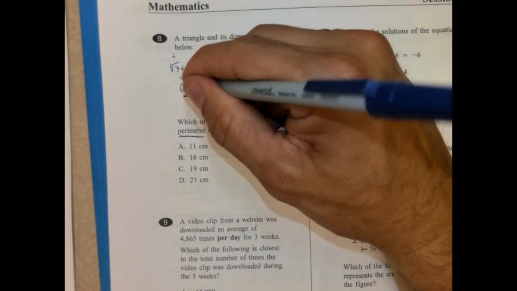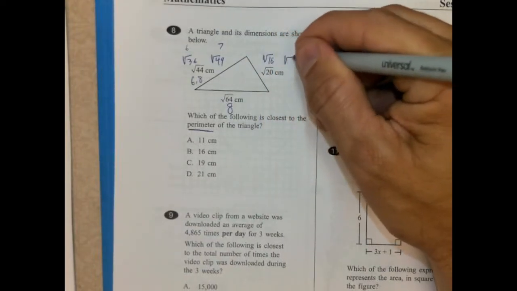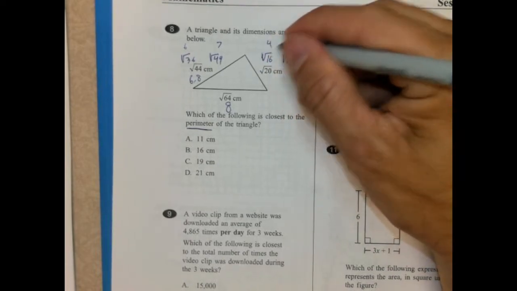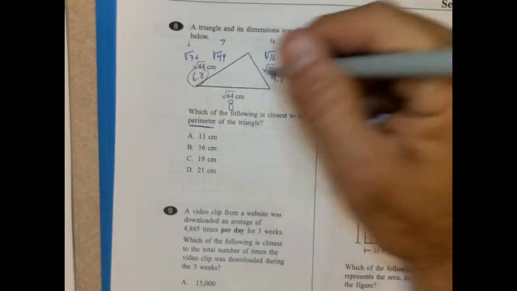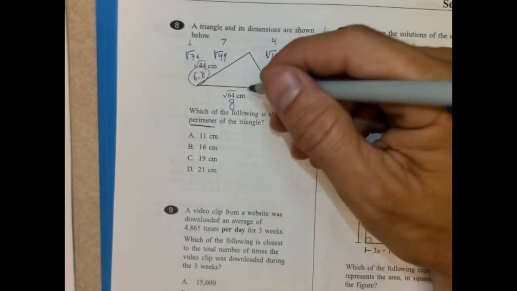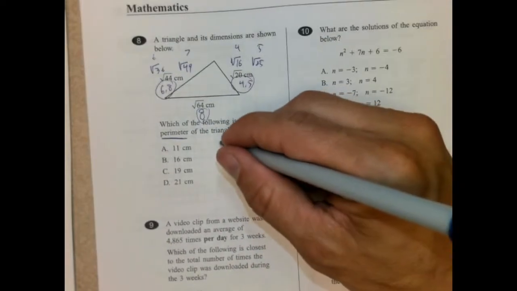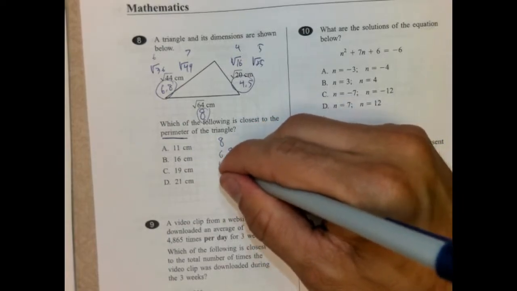I'll put 6.8 roughly. And this is between radical 16 and radical 25. And this is almost smack dab in the middle. So I'm going to call this is 4, this is 5. So we call this 4.5. So those are our estimated lengths. This is the exact length because we know radical 64 is actually 8. So we're going to add those together. So 8 plus 6.8 plus 4.5.